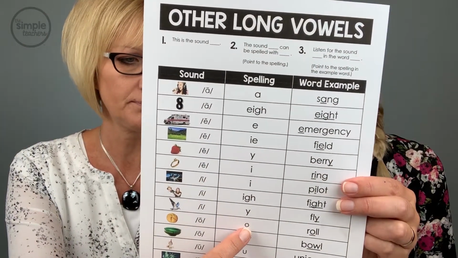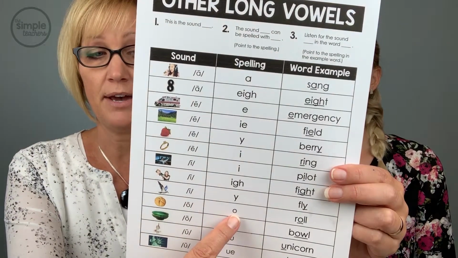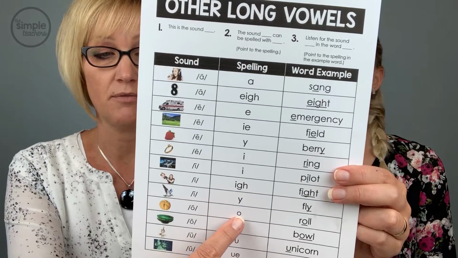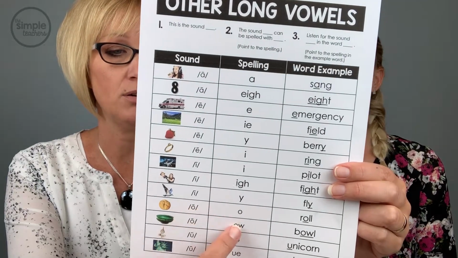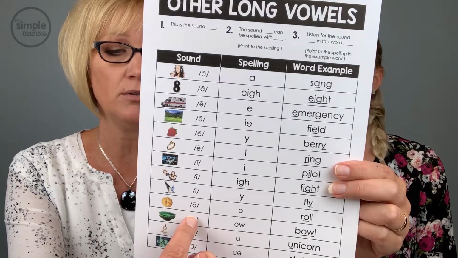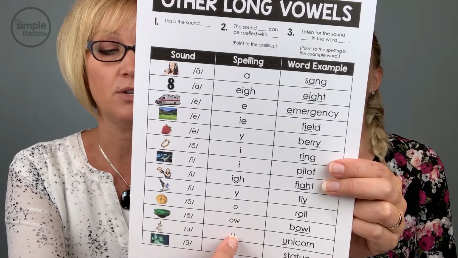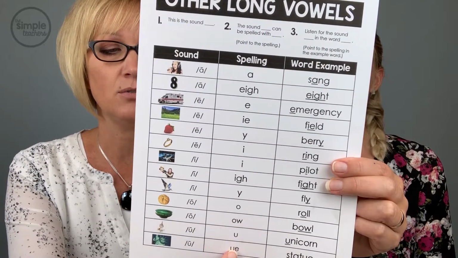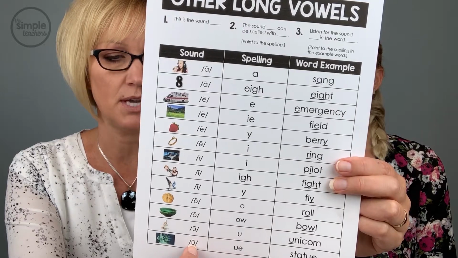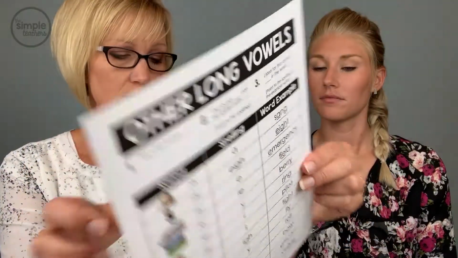Okay, moving along. We have the single spelling of O, we'll say the long sound O. O-W can say O. Single spelling of U will say U, and then U-E together can also say U. So these are the ones we chose as the long vowel spellings that you're going to come across.